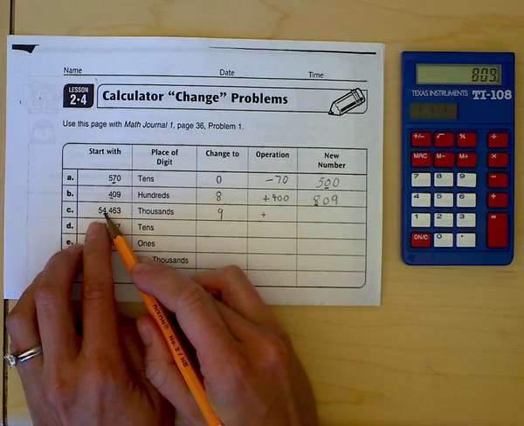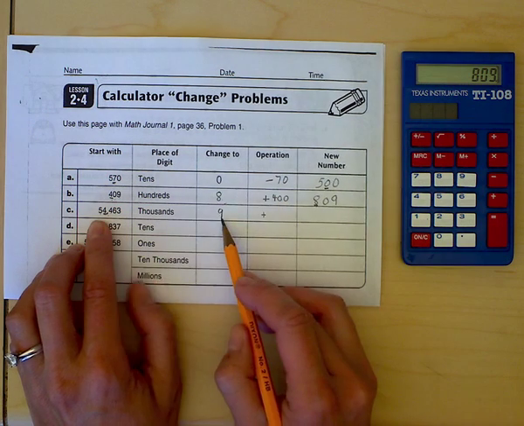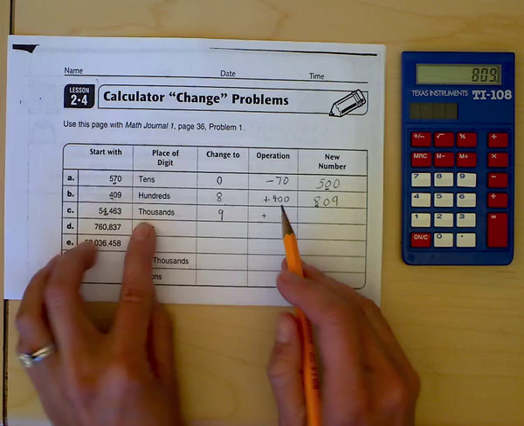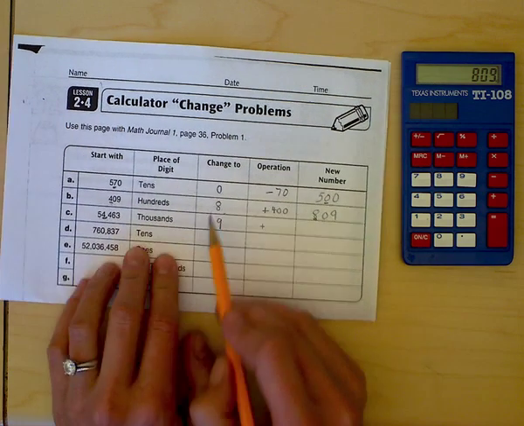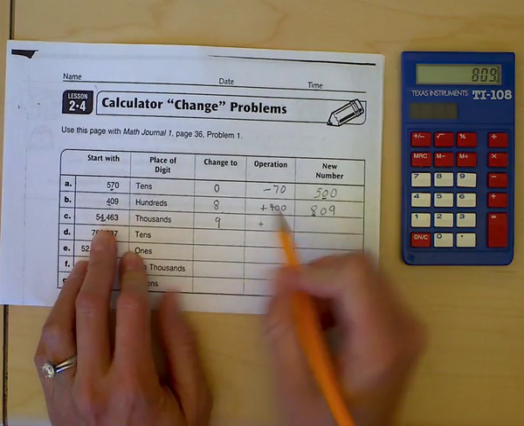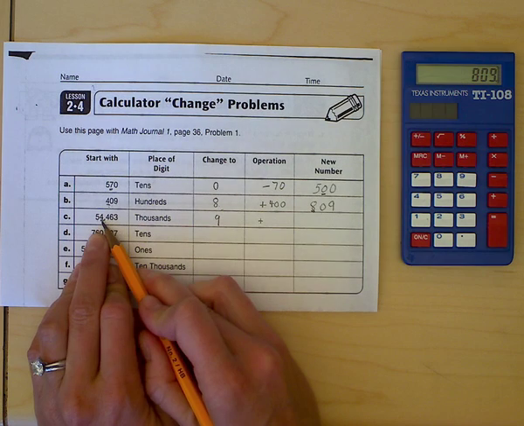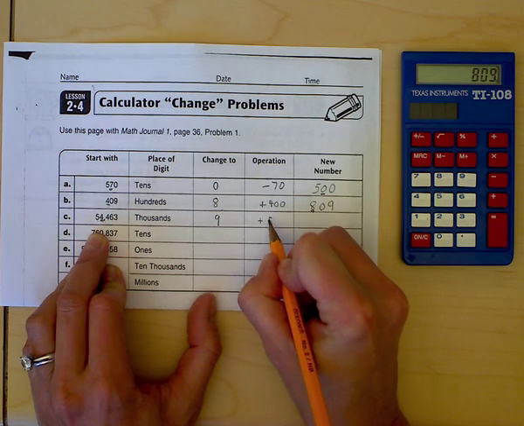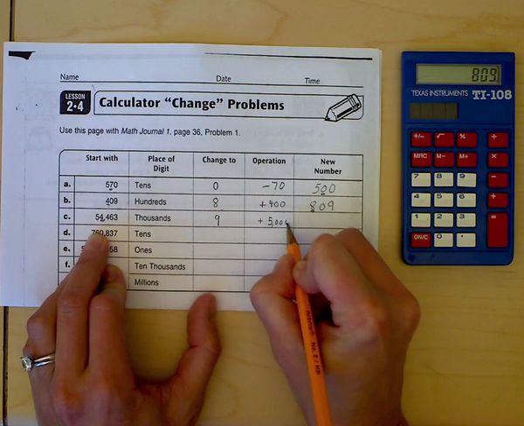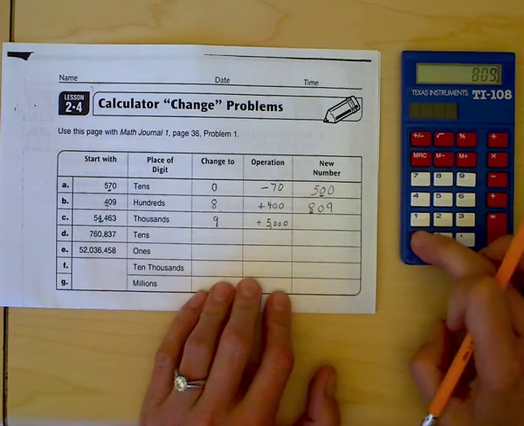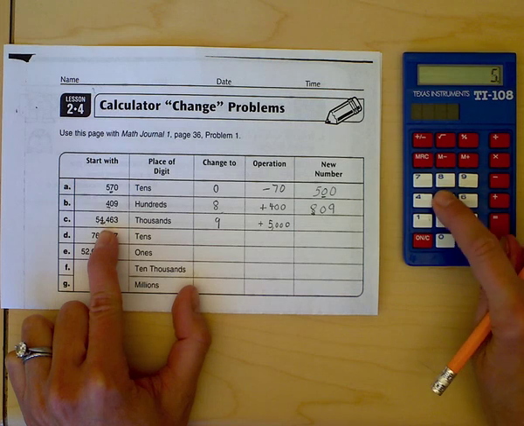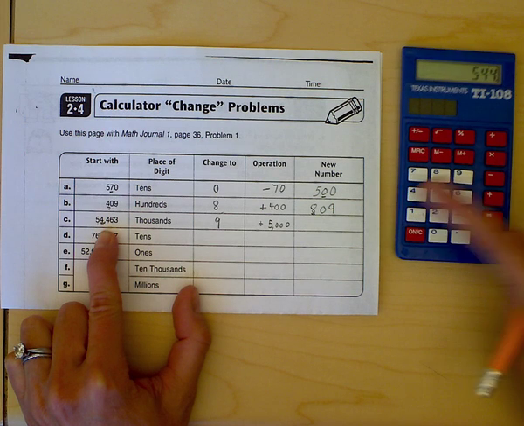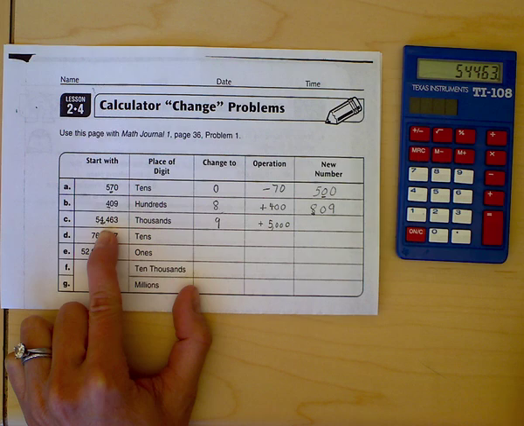If I want to change this from a 4 to a 9, and I am in the thousands place, then I'm going to have to add how many thousand to this number? 4 to 9. 4 plus what equals 9? I'm going to have to add 5,000. Okay, I'm going to punch that number in. First number is 5, 4, 4, 6, 3.